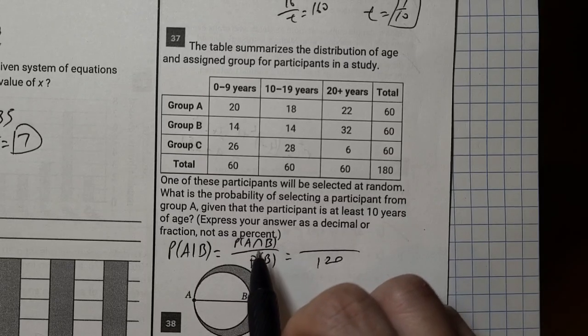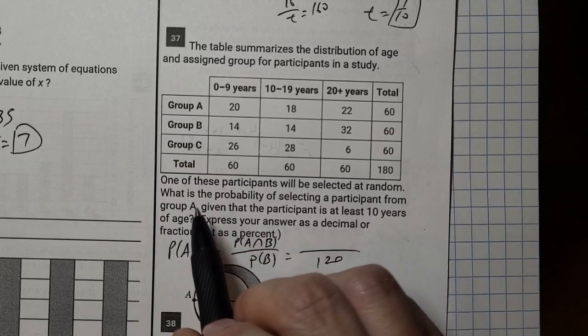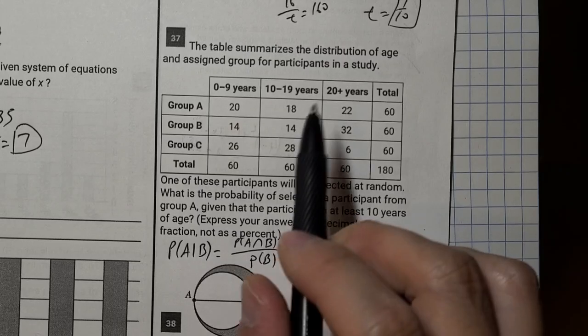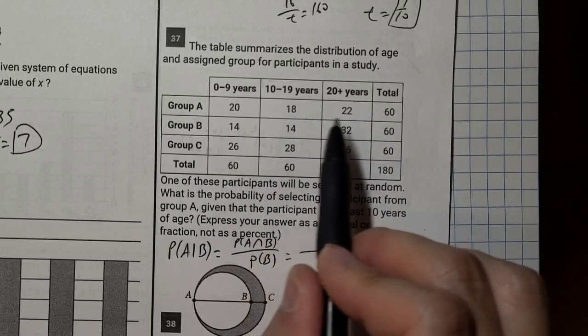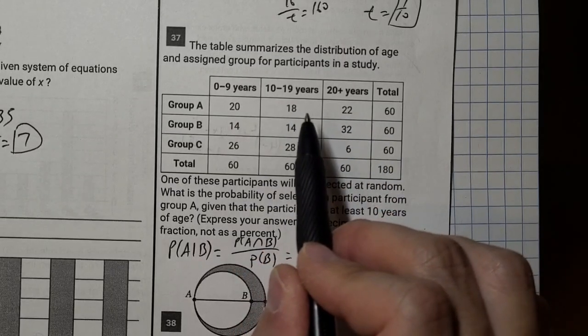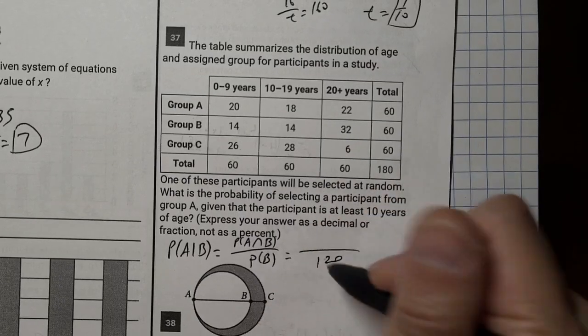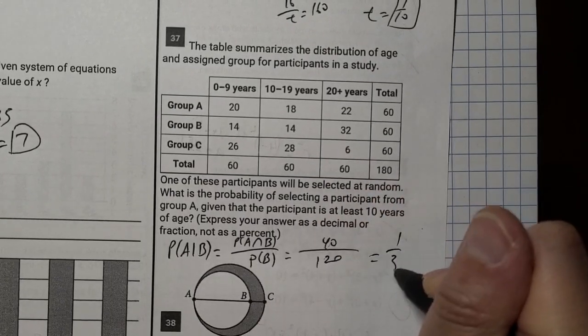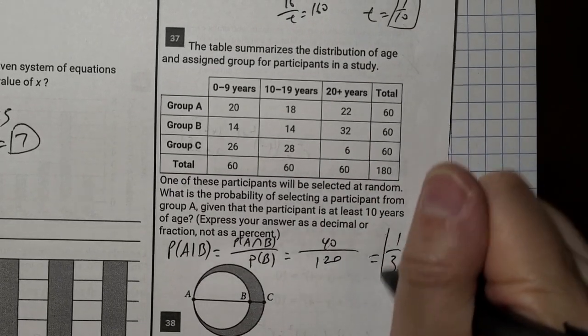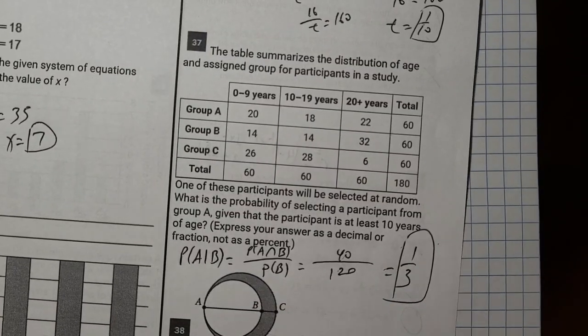So both group A and at least 10 years old. So group A and at least 10 years old, what is that? 20, 30, 40. So that should be 1/3 as your answer. Is that right? Yes. Okay, so you have to remember conditional probability over here.